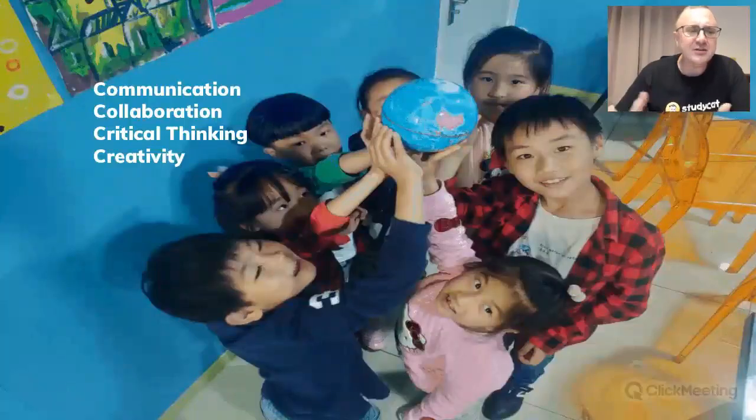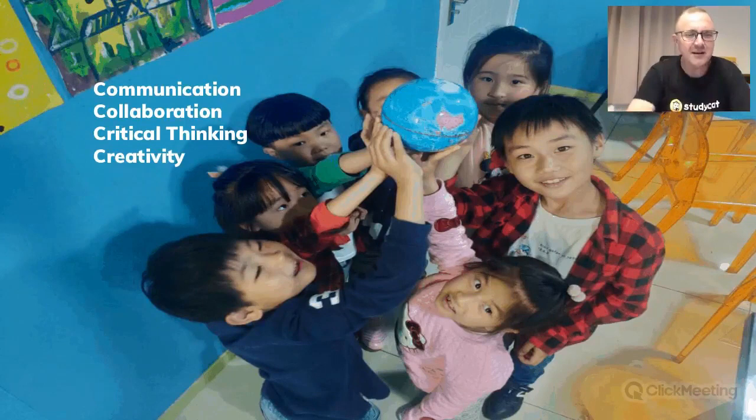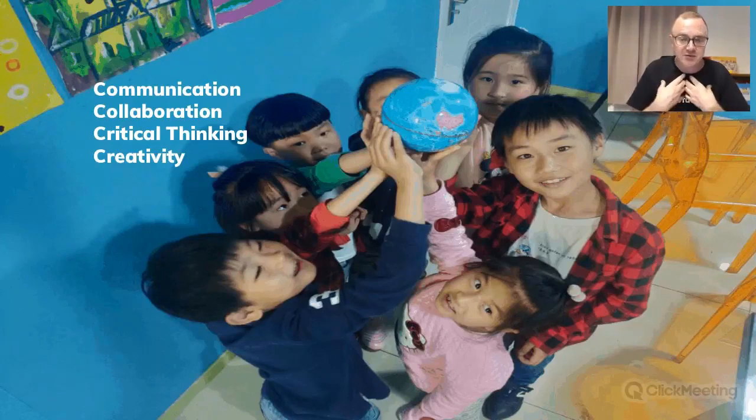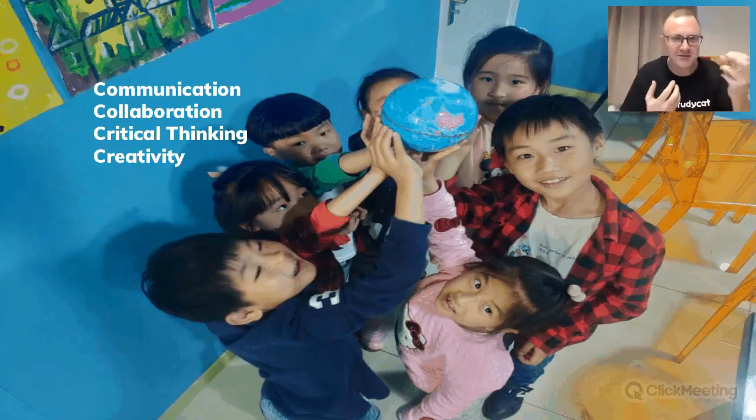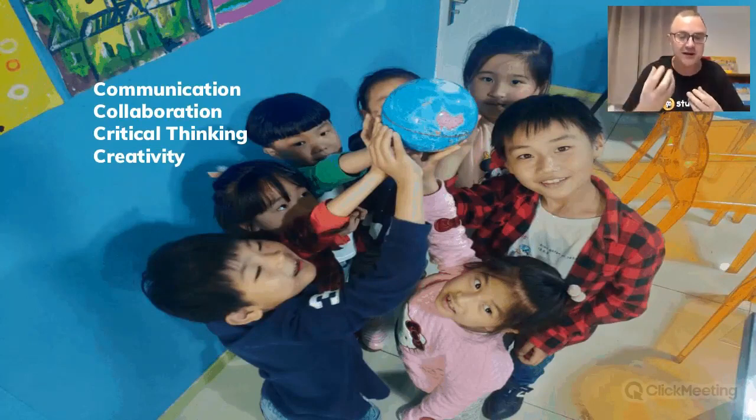But then I thought I should look them up, right? So I started to look at what these 4 C's are. And I started to realize the more I read and the more I tried in my classroom and integrated into my classroom, that it started to have this huge impact on the way I taught. So here's one of my classes recently, but it really started to change the way my students approached me by having more chances to communicate, collaborate, think about things and be more creative.